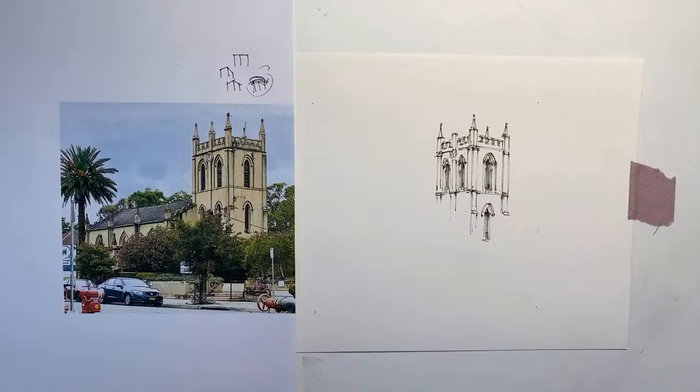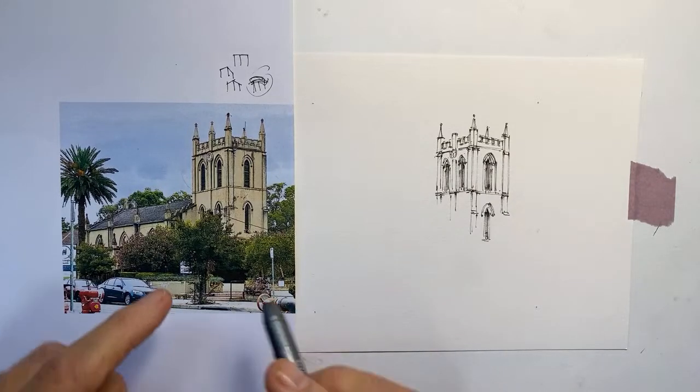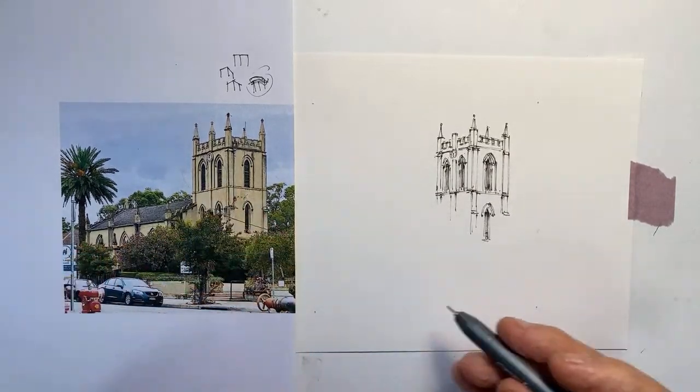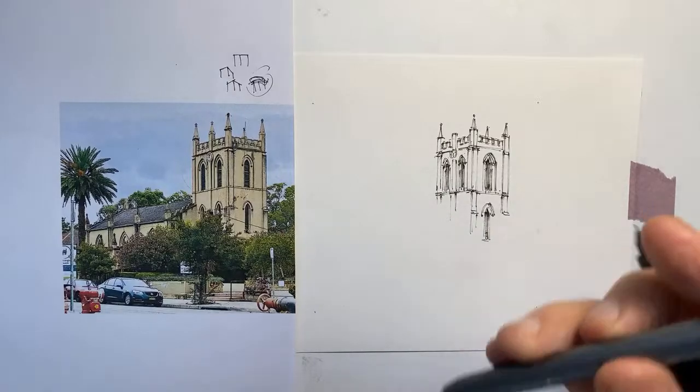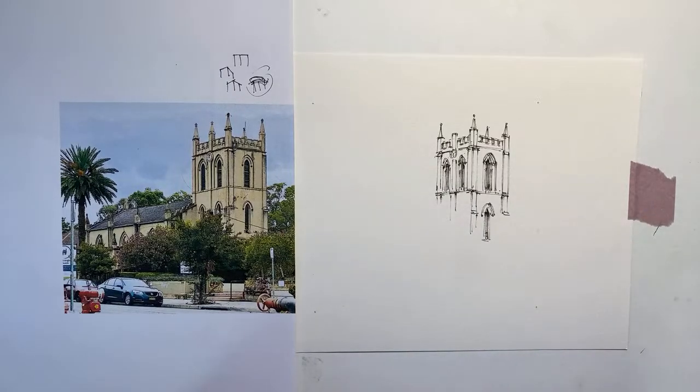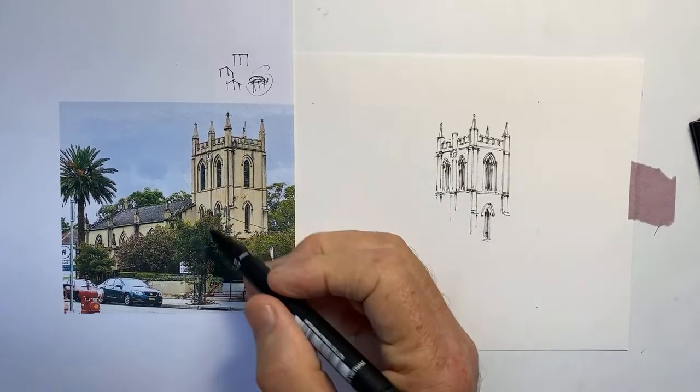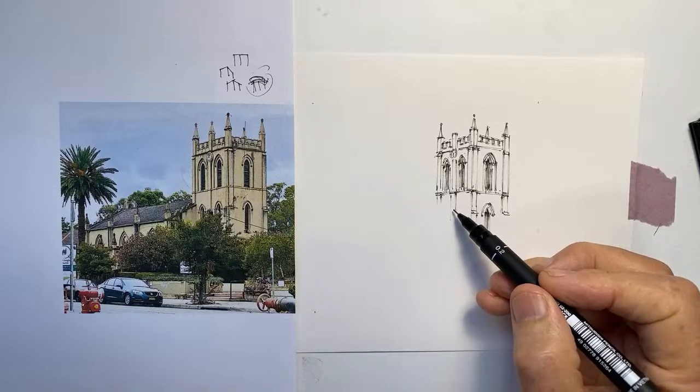Okay, so I don't feel the need at this stage to do the rest of the church because what I want to do now is to establish some of the further detail. So I'm switching from the point 1, just put the lid back on that, to the point 2. And now I really want to define this.